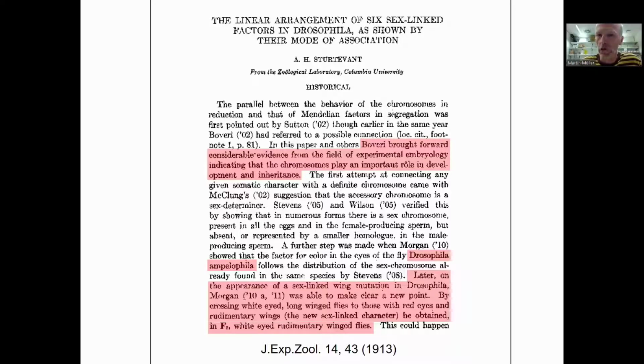But Sturtevant's data suggested that whatever it was that contained the genetic information, it was a structure arranged in a linear manner, where the individual genetic factors lined up in a defined order. So that was this paper here from 1913 by Sturtevant.